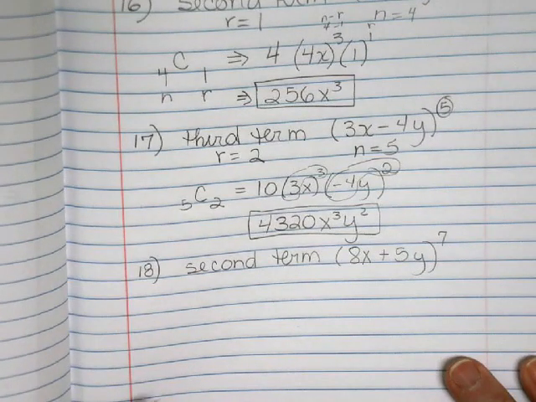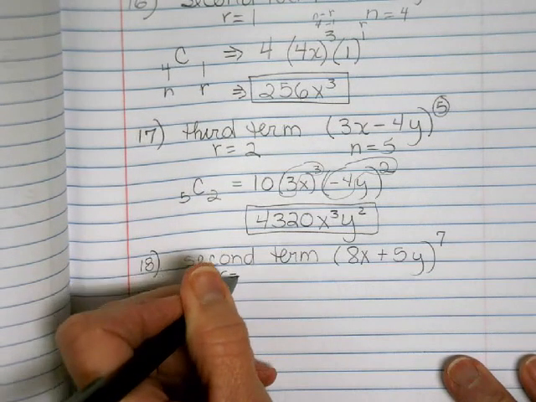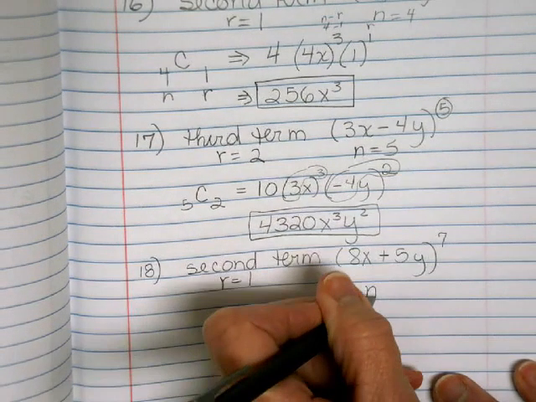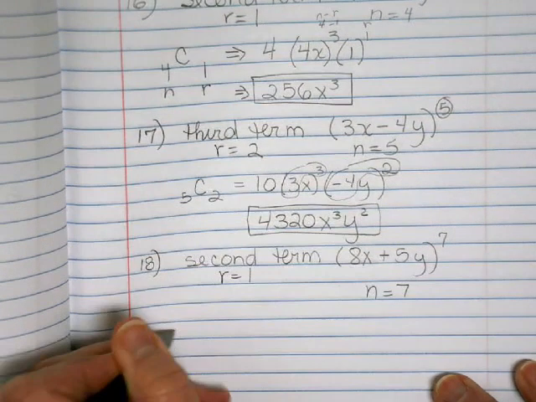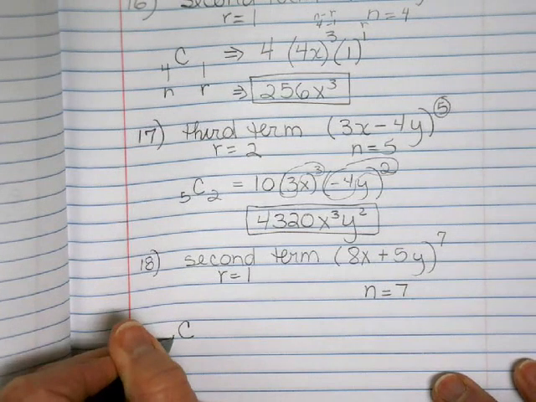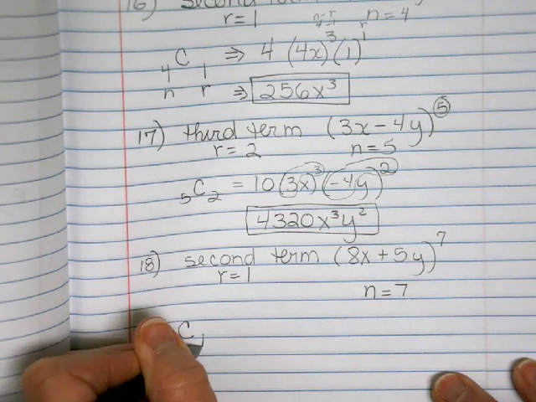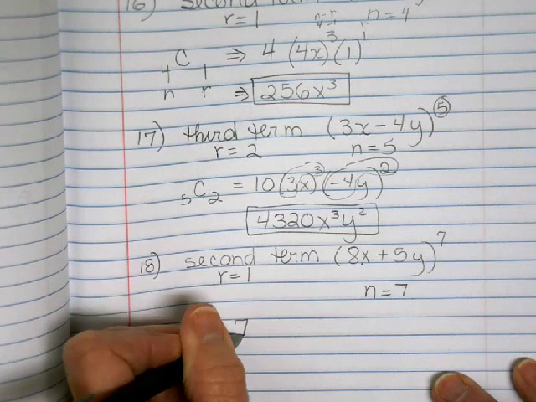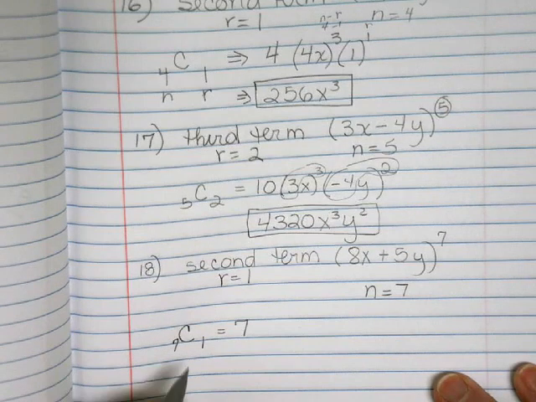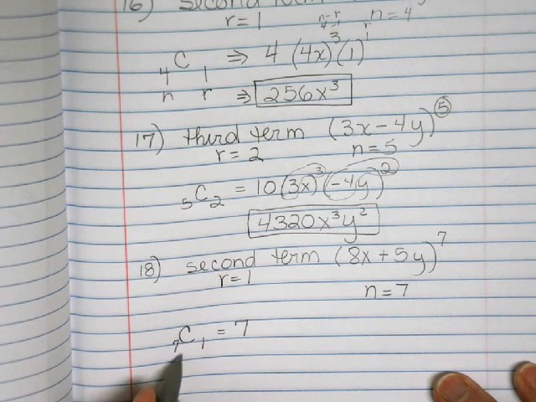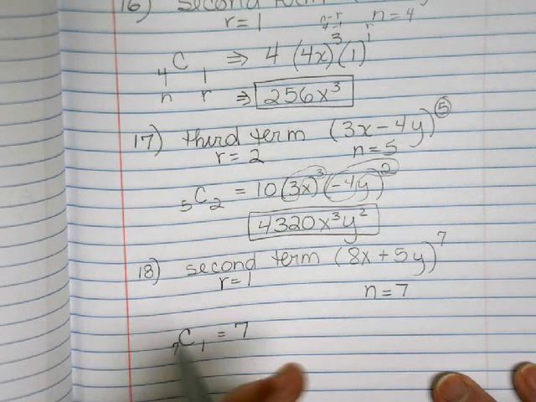Oh, here's some big numbers though. (8x + 5y) to the 7th power. r is 1. n is 7. And you should know this. 7 choose 1 is 7.